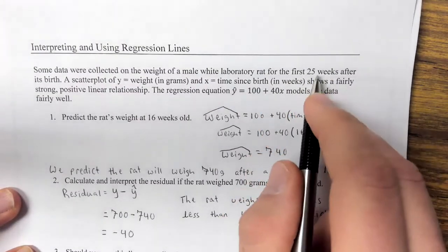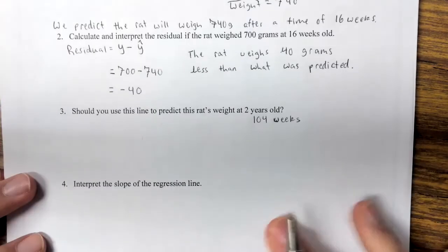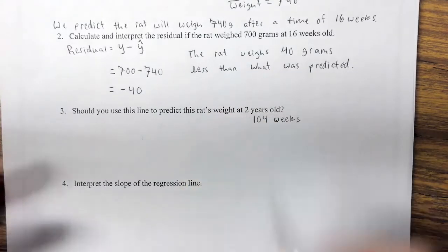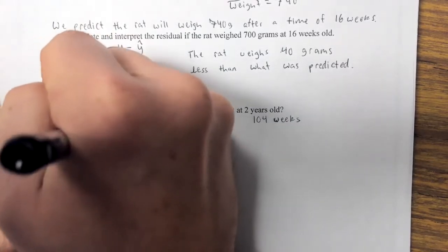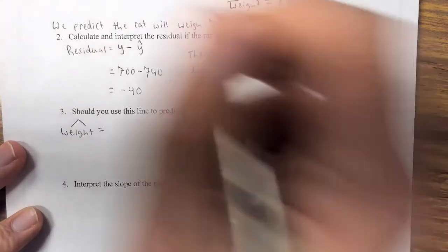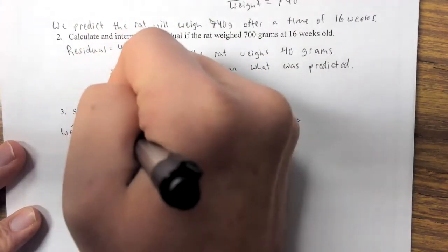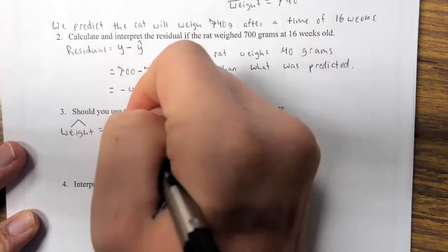Maybe that's because a rat is essentially full grown after 25 weeks. So what's the rat going to weigh at 2 years old? Let's just figure it out. So the predicted weight for the rat is equal to 100 plus 40 times 104.